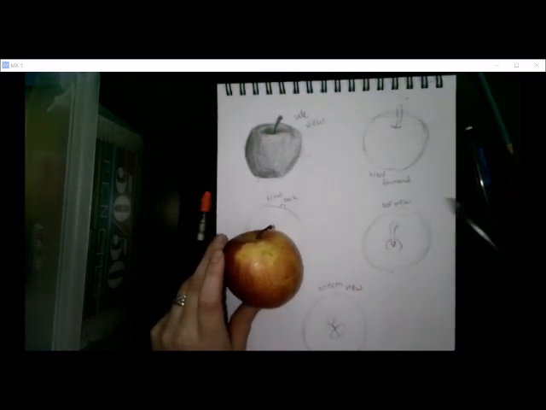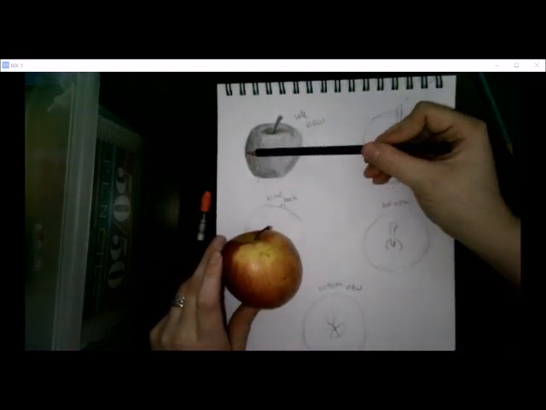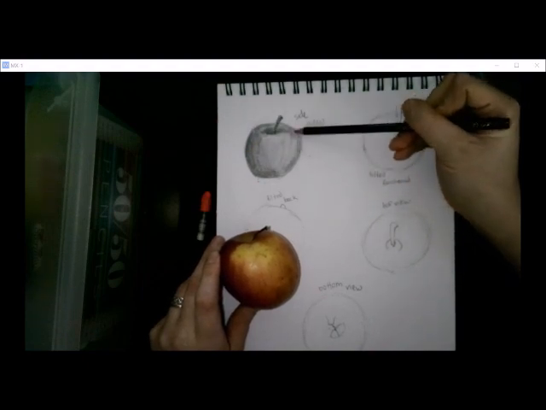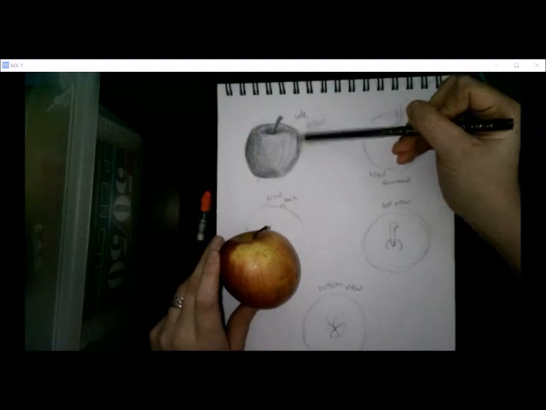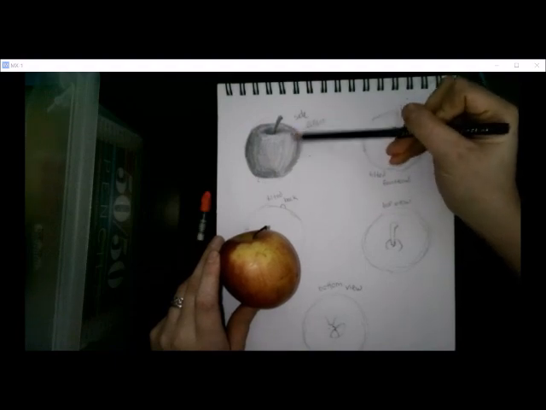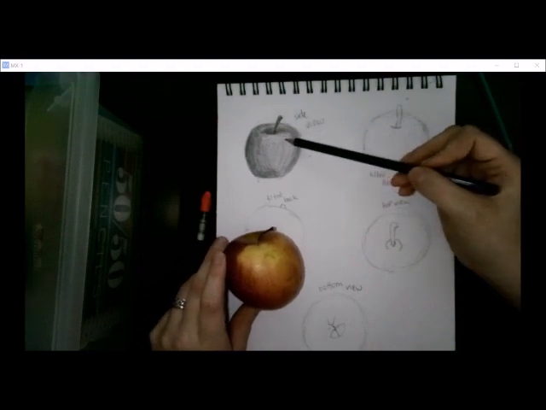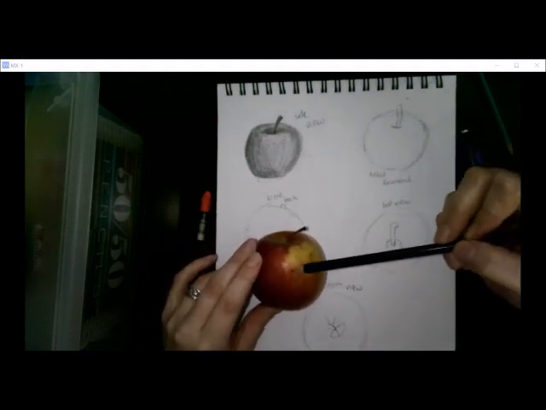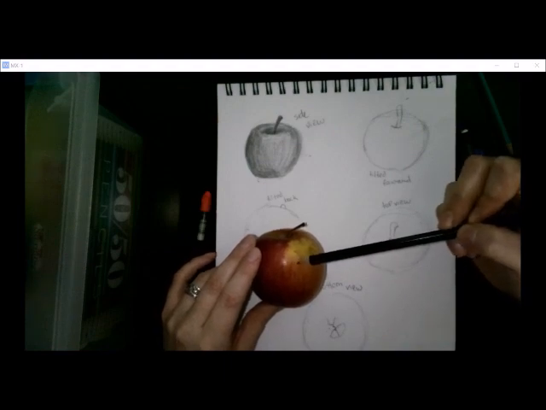Okay, I'm not quite done yet. Okay, I have my core shadow, my midtone, my highlight. Okay, but there's one more thing. See this bright light on here from the camera? Okay, this is called a reflected light.